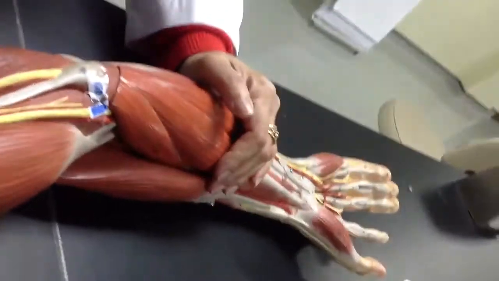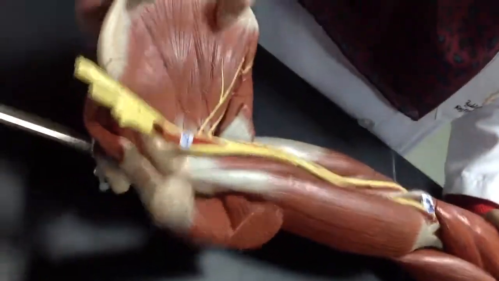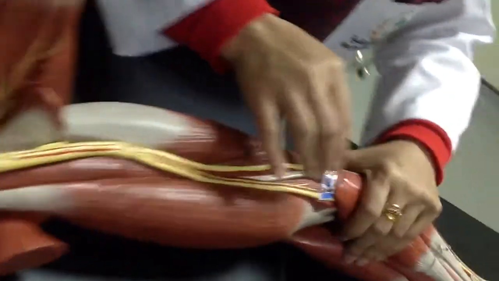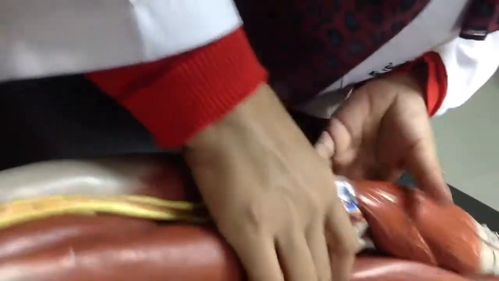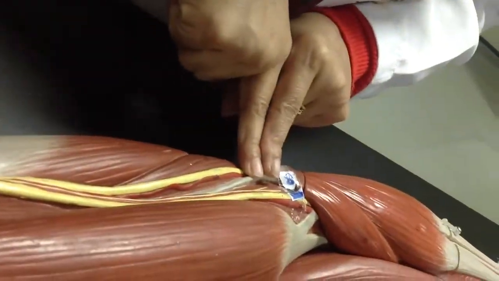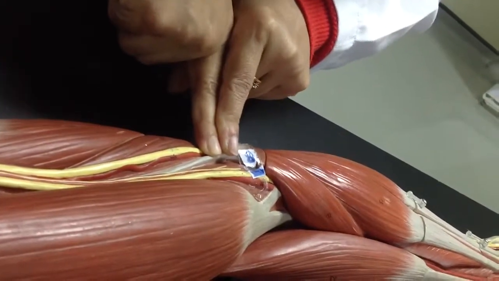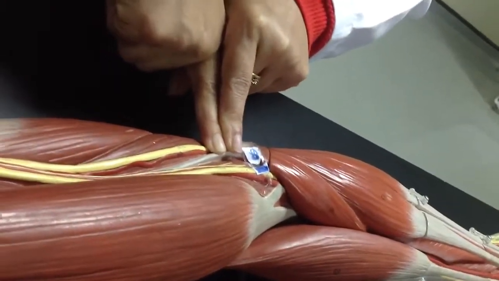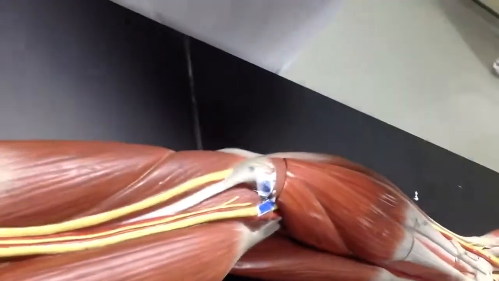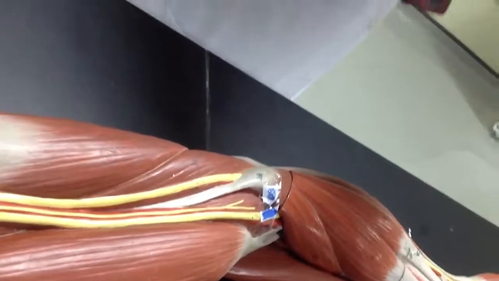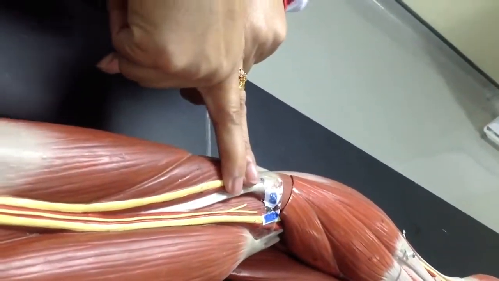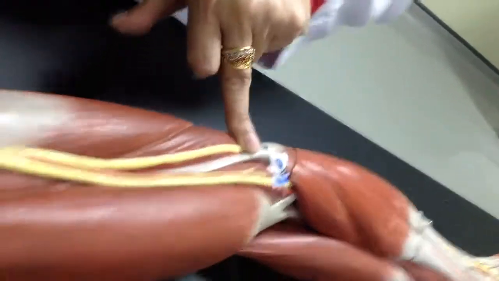Ulnar artery, and then the lymph nodes. Three groups of lymph nodes. We know here, this is the supratrochlear. This is the olecranon. This is the medial epicondyle. So just above the medial epicondyle, here the supratrochlear or cubital, the same lymph node, above the epicondyle. This is the medial epicondyle, so above this, here, supratrochlear or cubital.